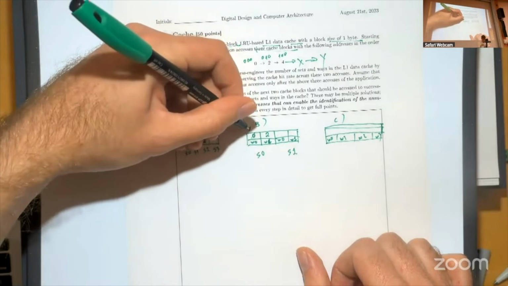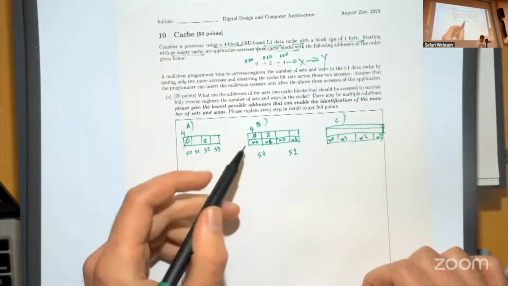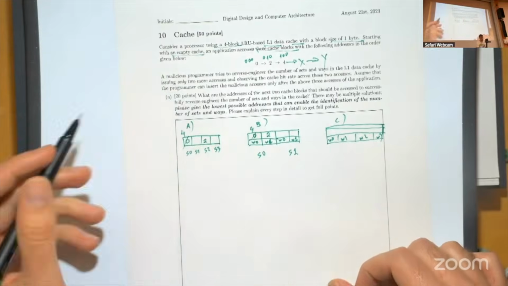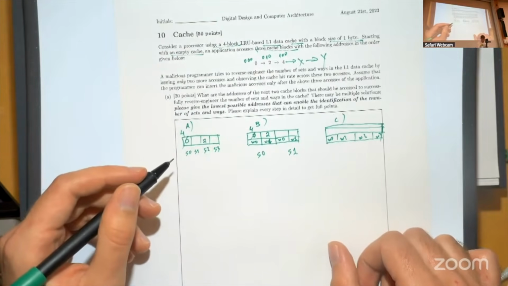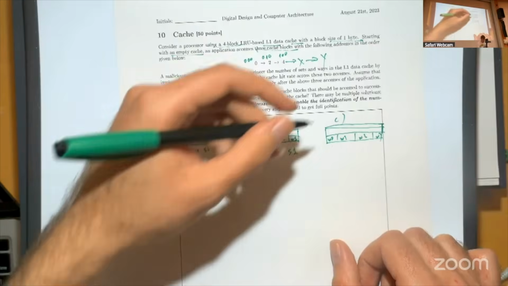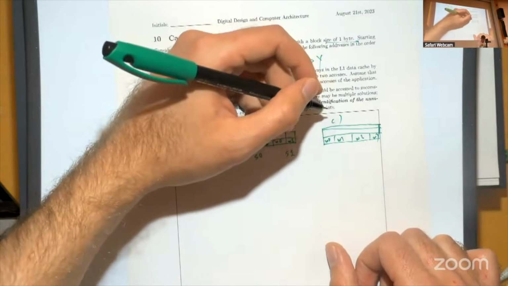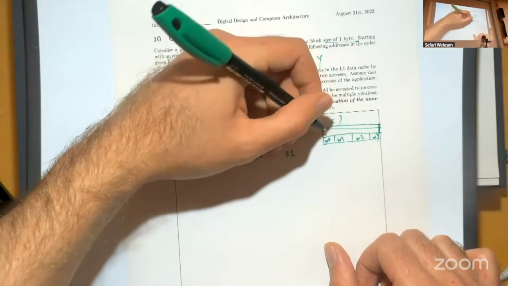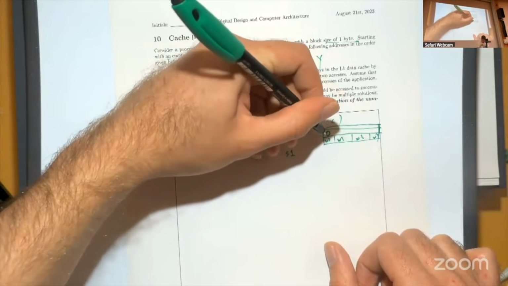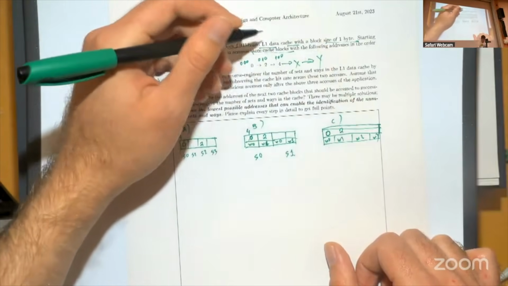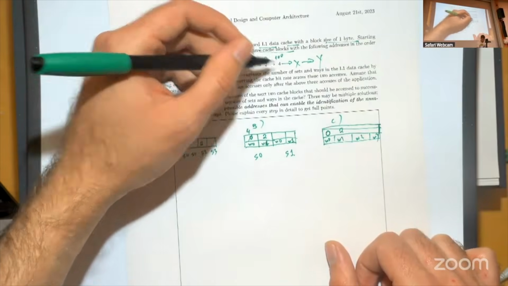And it's going to reside here. And for C, we don't have any conflicts. So 0 is going to go here. 2 is going to go here, and 4 can go here, for example.